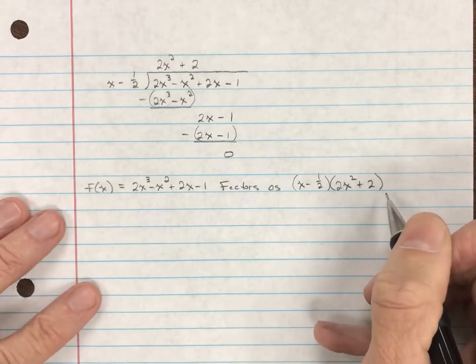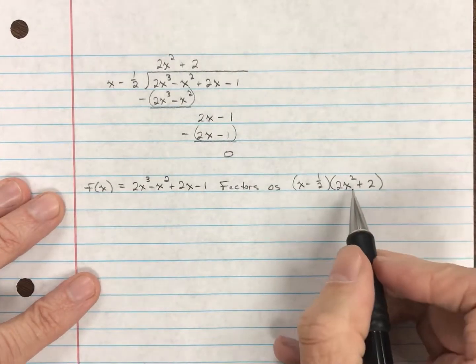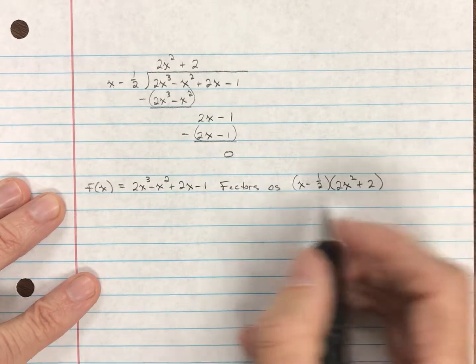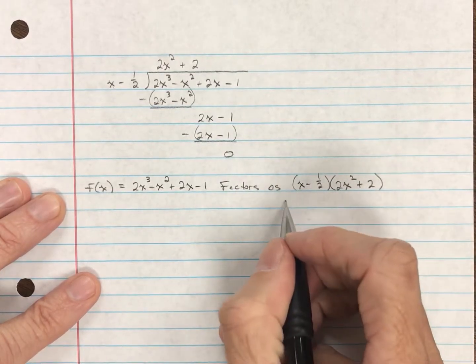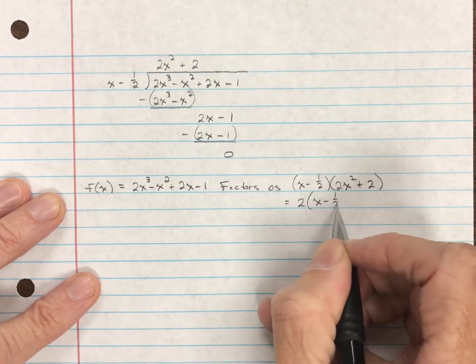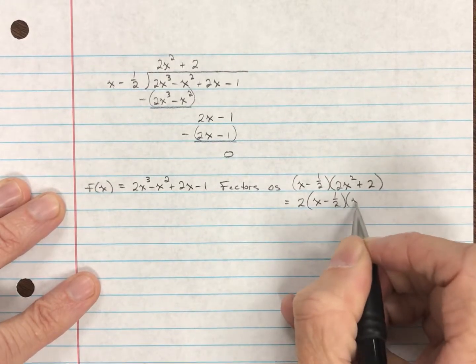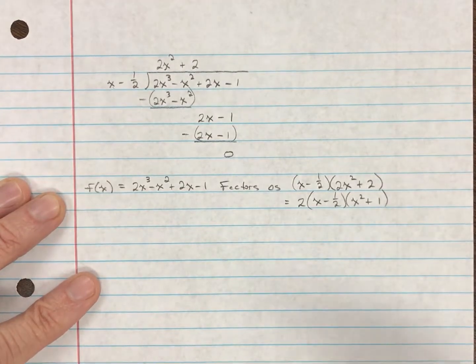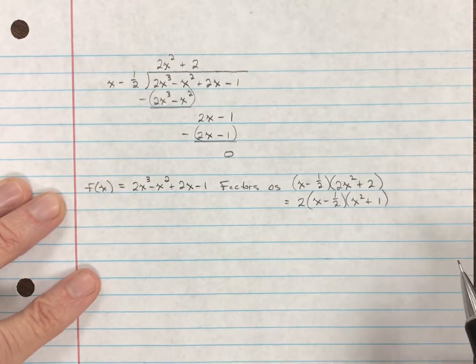That's how it factors. Well, hang on a second. This has a common factor of 2. So I can rewrite this as 2 times x minus 1/2 times x squared plus 1. I can factor that 2 out and make it look even better.